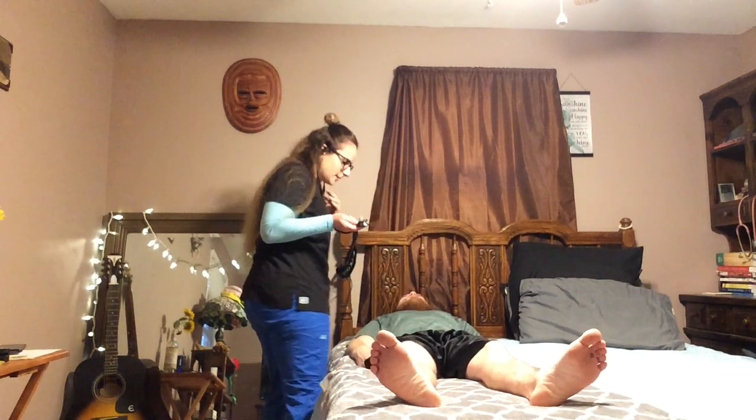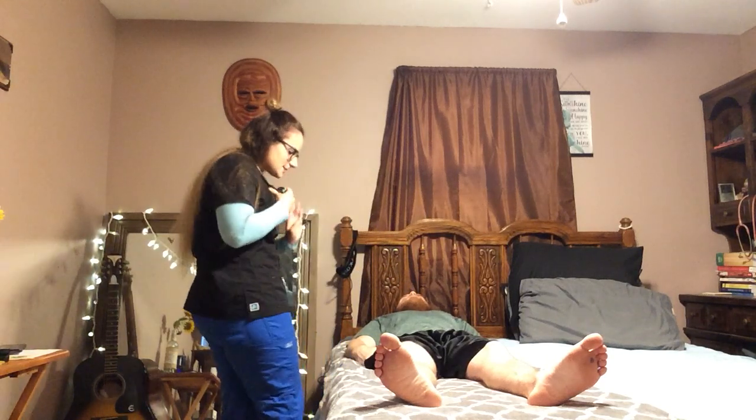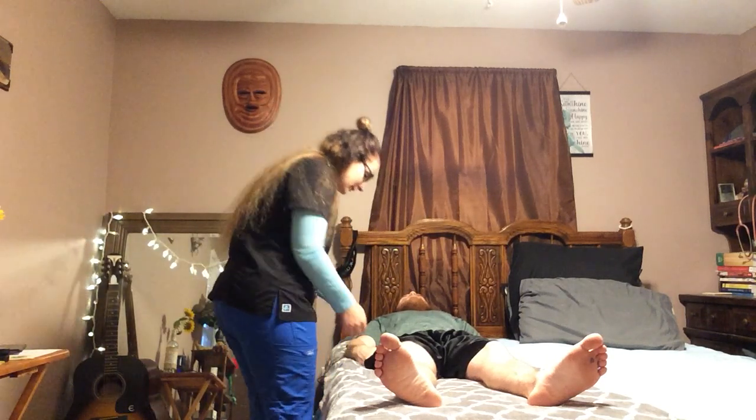Heart sounds good. I'm going to then auscultate his aortic artery. And his renal arteries. Lastly, for my cardiac assessment, I will assess his capillary refill.